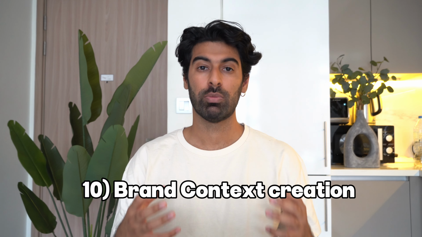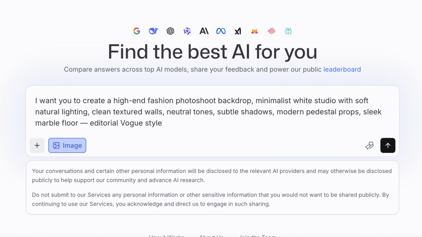And now finally, use case number 10, context creation for your brand. If you've grown a brand before, you will know how important the background is for your product. You will want to make sure there's some sort of color alignment, but also element alignment. And so what I did here was I used this prompt to create a minimalist studio with a luxury look.